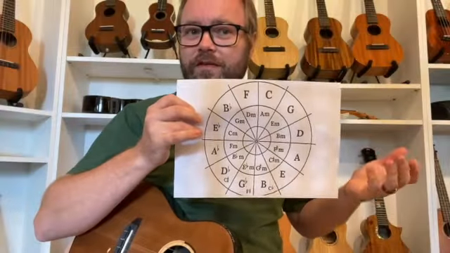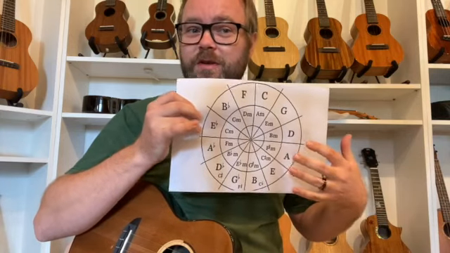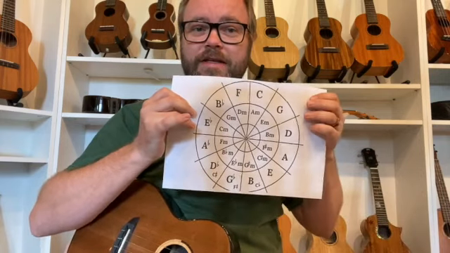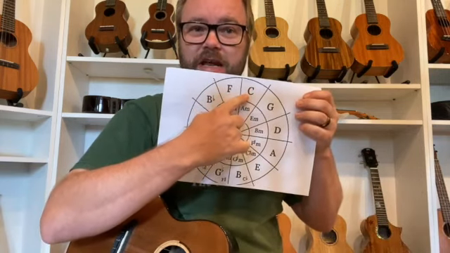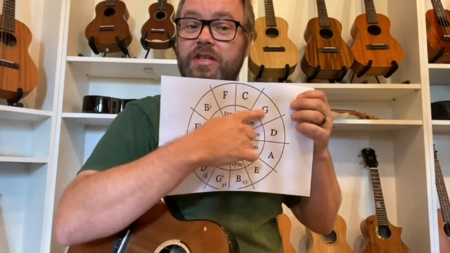So if we wanted to take that series of chords and try them in another key, all we've got to do is create exactly the same pattern, just starting from a different place. So in the key of C, we started with E7, A7, D7, G7, back to C. We just went backwards, right?